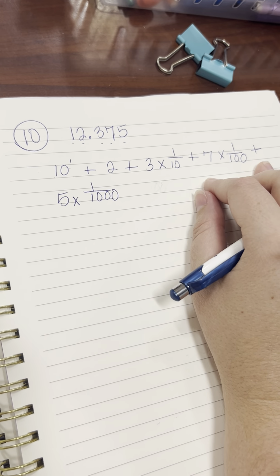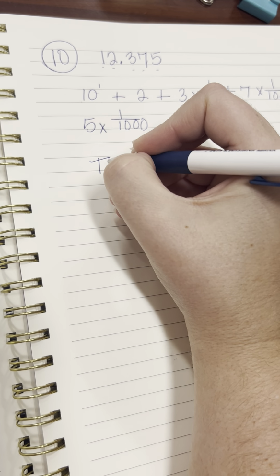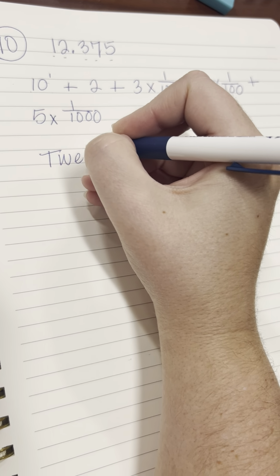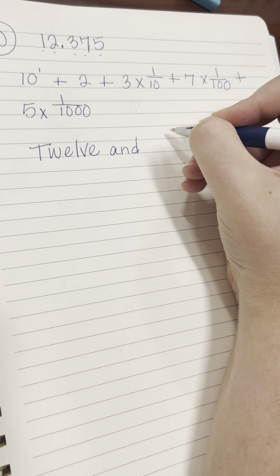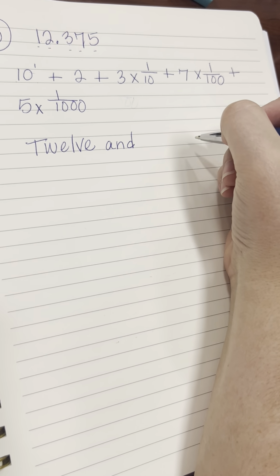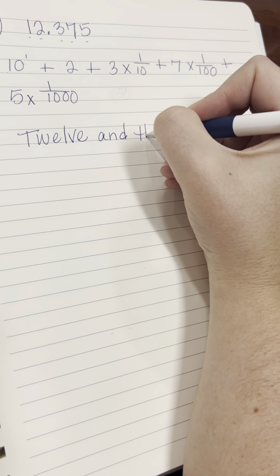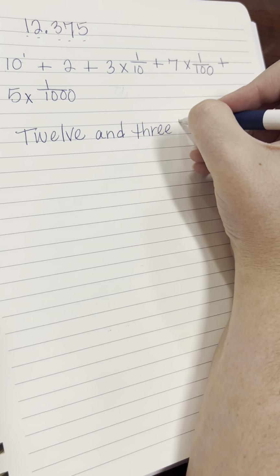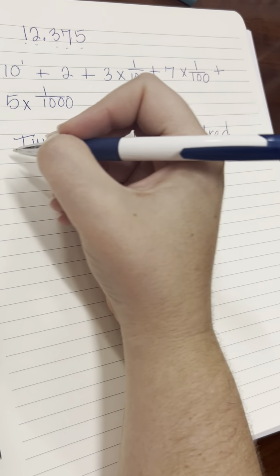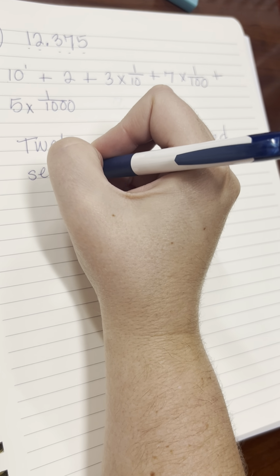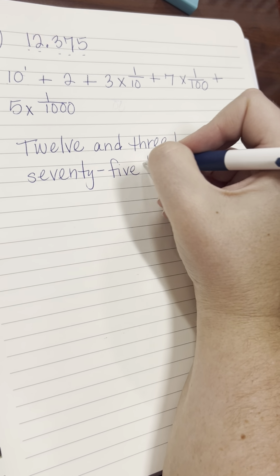When you write this in word form, you have to remember that the decimal is "and." I told the kiddos that this is important when you're writing checks out to people, because some doctors are old-fashioned. They like checks, or businesses. So this is 12 and 375 thousandths.